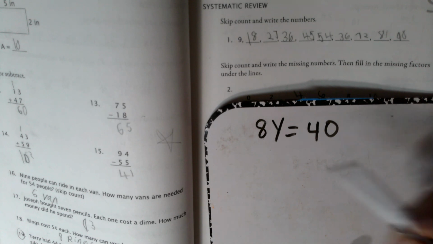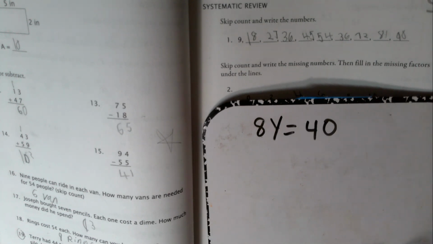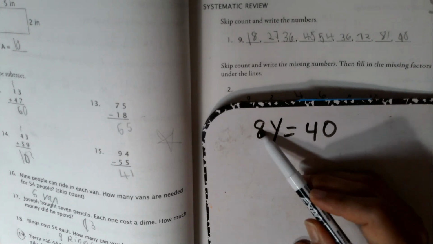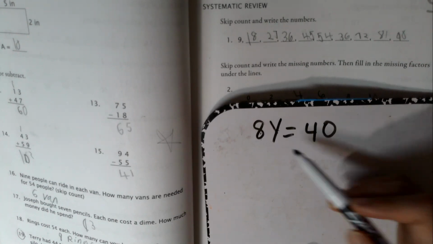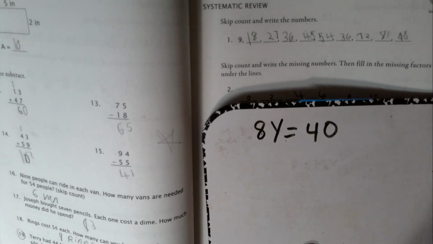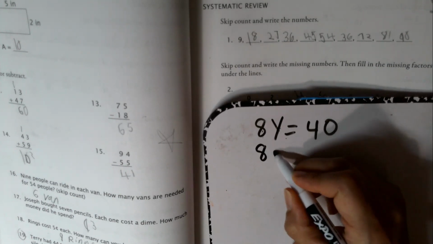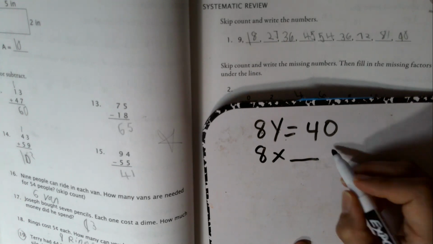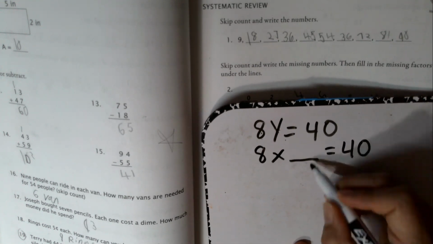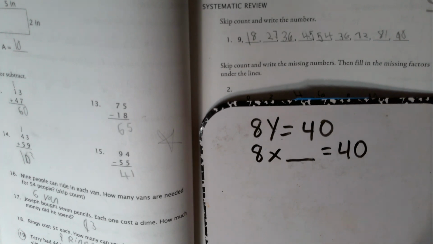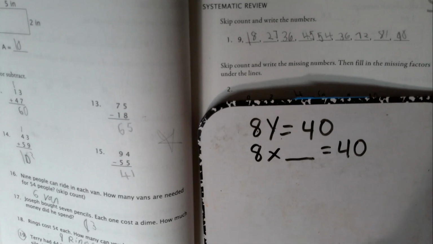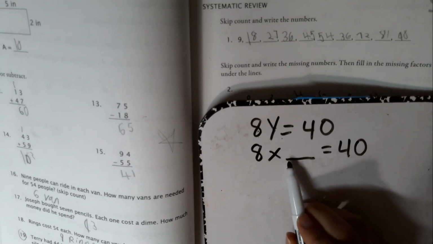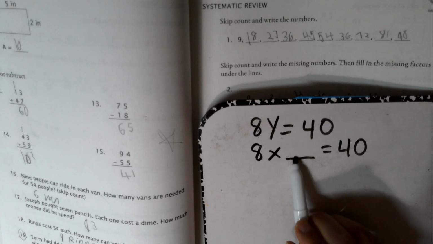This Y, we have no idea what number that is. That's the unknown. That's what we're trying to find. So 8 times something that we don't know equals 40. Another way of writing that is 8 times the unknown, that's why it's blank because we don't know what it is, equals 40. So if you write it this way, it helps you visualize what you're supposed to be looking for. So you're supposed to find what number you can multiply by 8 to get 40.